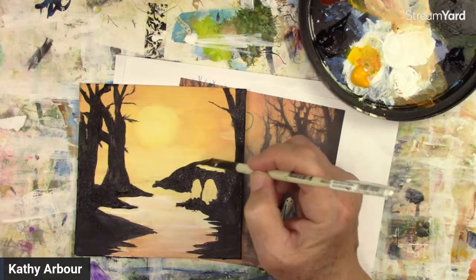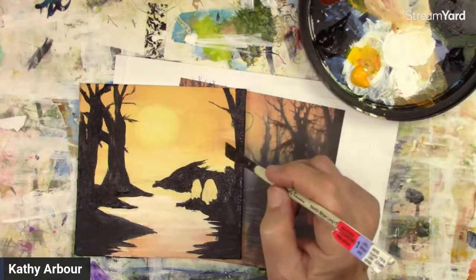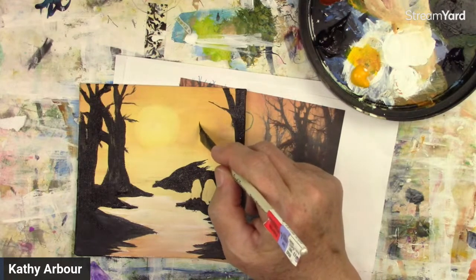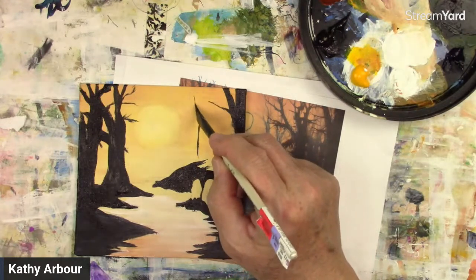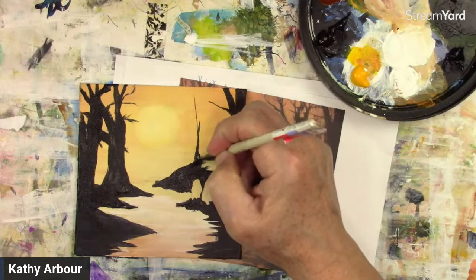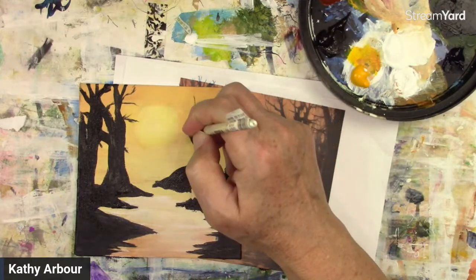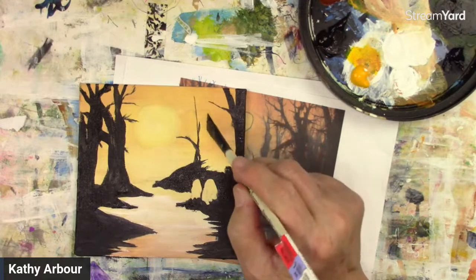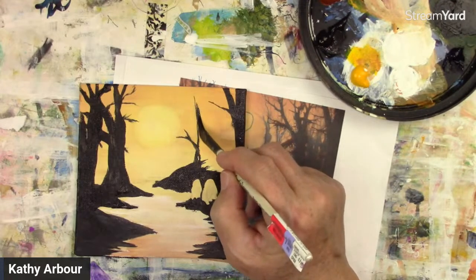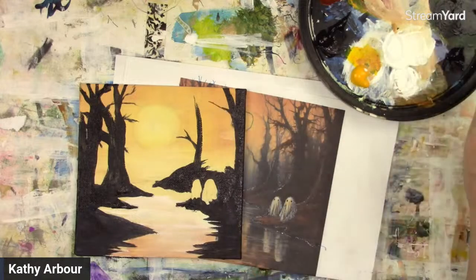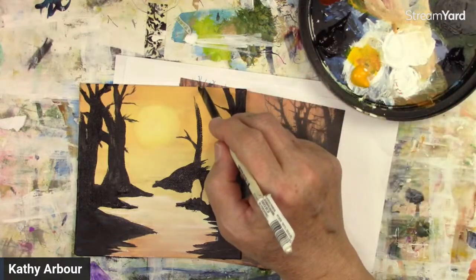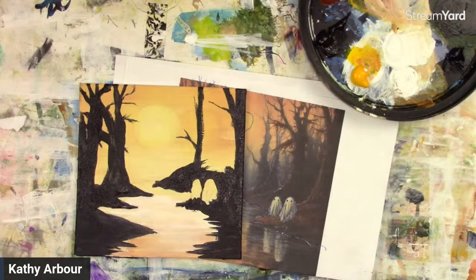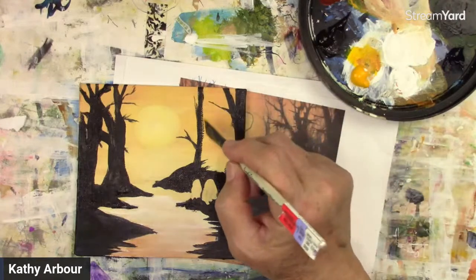And if you don't like how it's turning out, there's always gesso. Just let it dry, and then you can try again. Don't fret. And don't worry if your trees are looking different than what the reference photo is. Remember, it's a reference photo. You don't have to have it exactly the same.